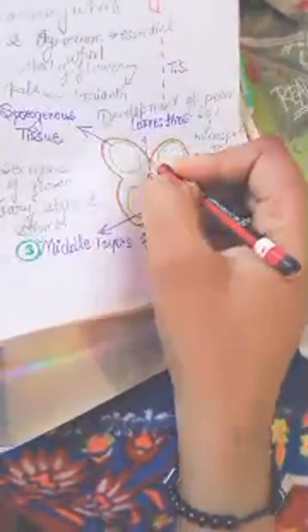First, let us talk about the morphology. This is the microsporangium, and this is a transverse section of a bilobed anther. The anther is the male sex organ of the flower.